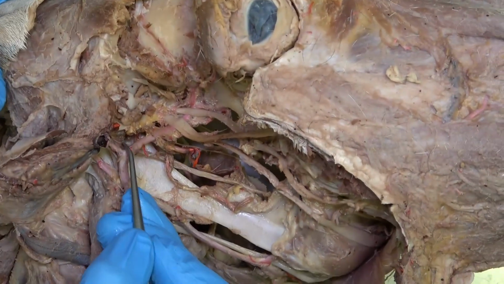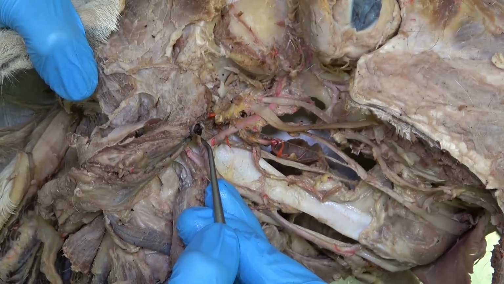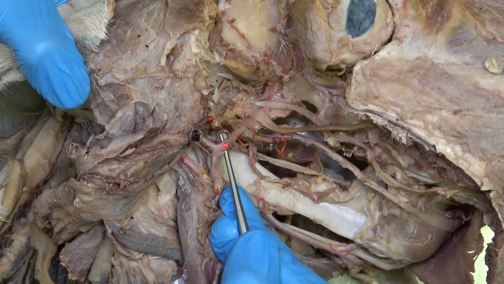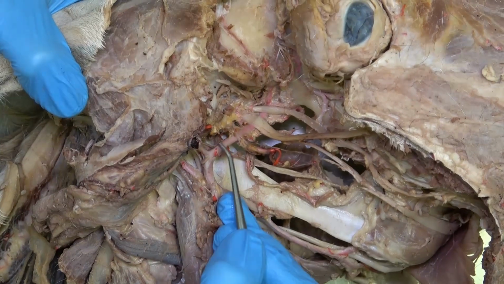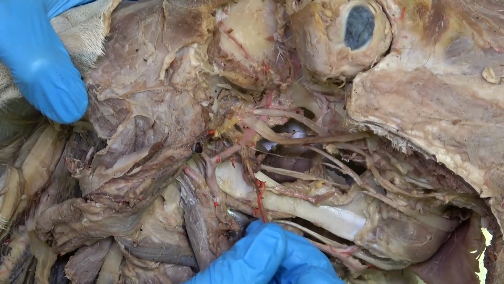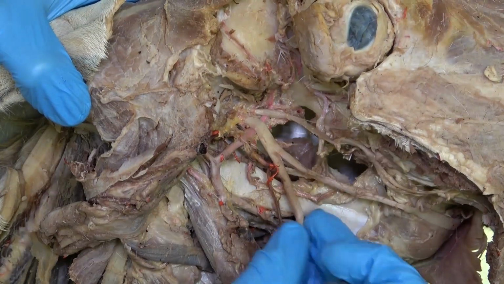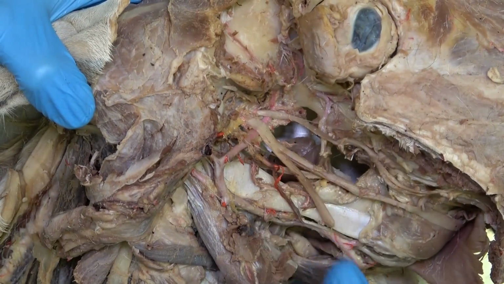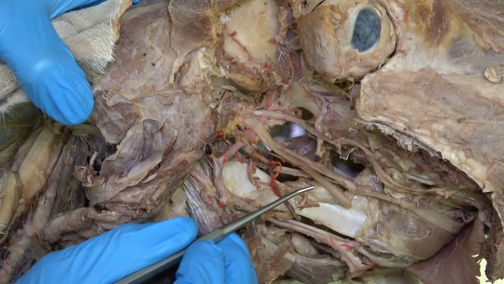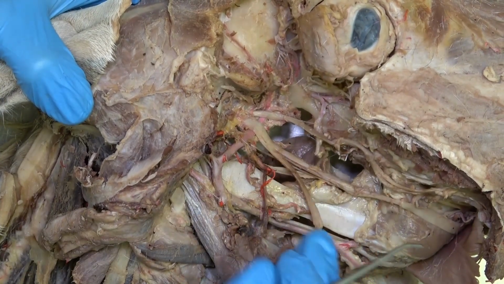After the superficial temporal artery comes off, the external carotid turns into the maxillary artery. And the first branch off the maxillary artery is right here and would be running with this nerve. And both of those structures, inferior alveolar artery and inferior alveolar nerve.